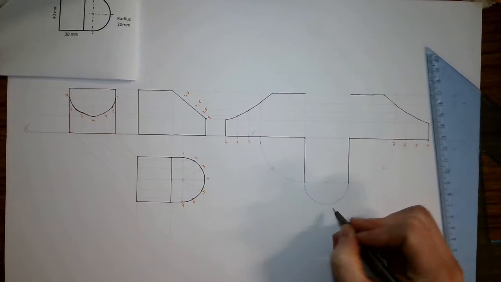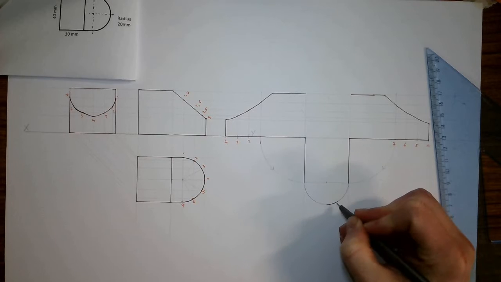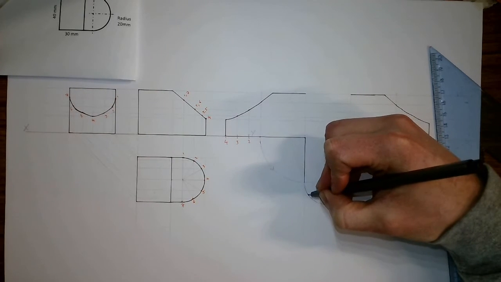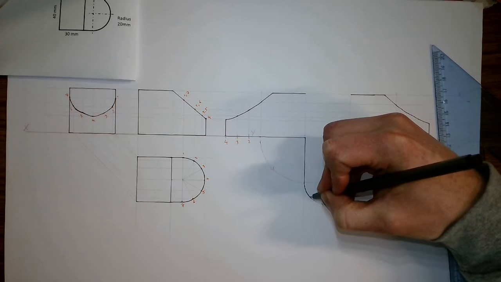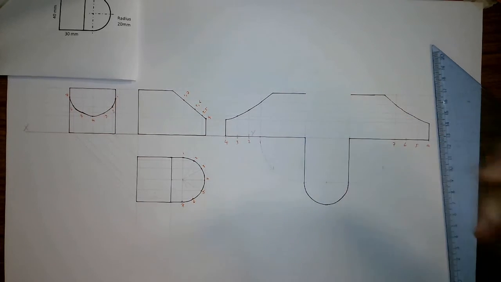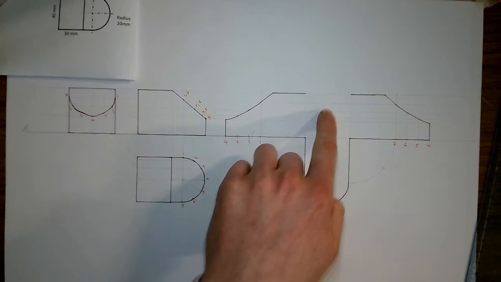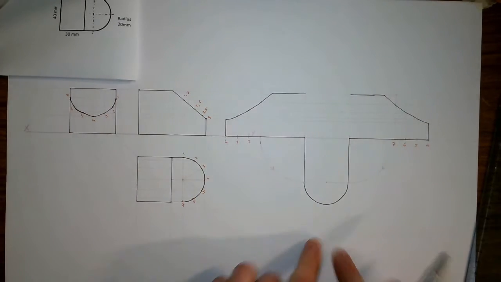Come up like that. And I'm just going over this freehand just so you can see it as a dark line with the pen. That's the base, the back, the 2 sides that will join together.